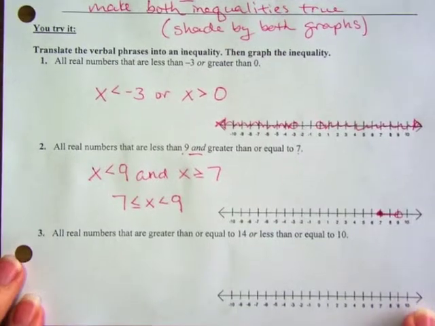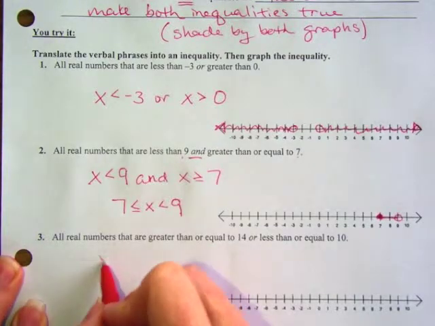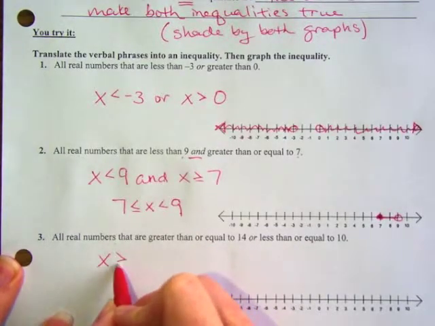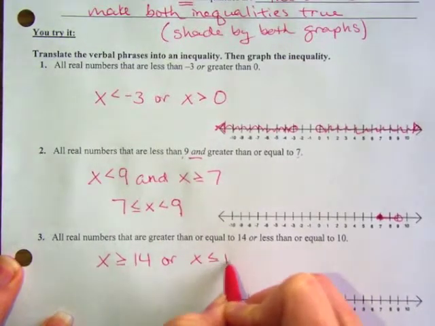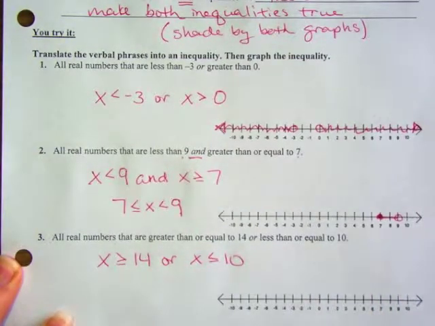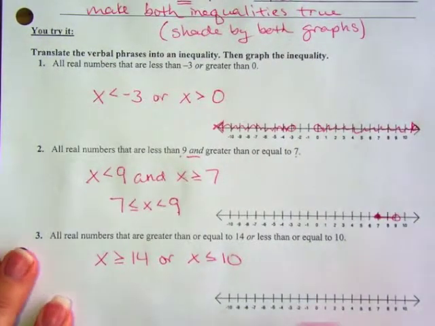And then number 3, all real numbers that are greater than or equal to 14 or less than or equal to 10. So x is greater than or equal to 14 or x is less than or equal to 10. Now the graph that's given is not a good graph for this particular problem, so we're going to go ahead and make a change. We're going to ignore these values. I apologize, as you probably had a hard time graphing this.